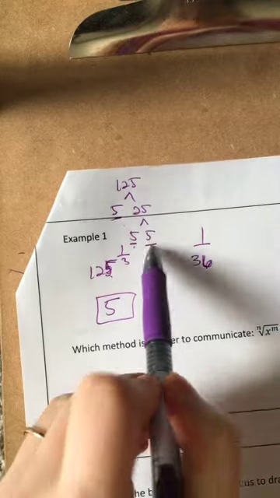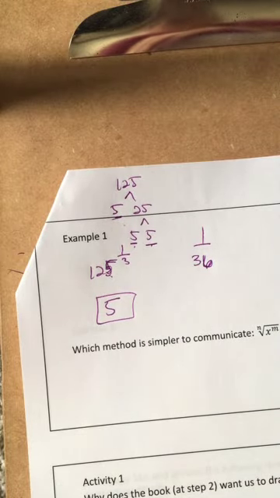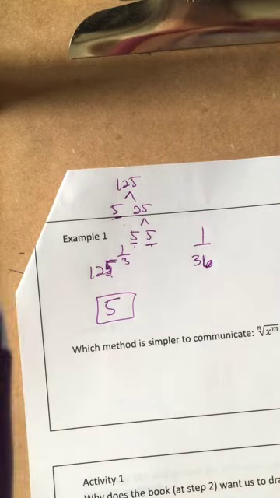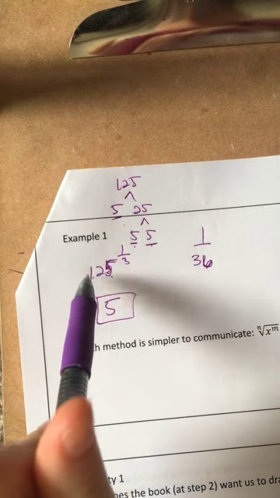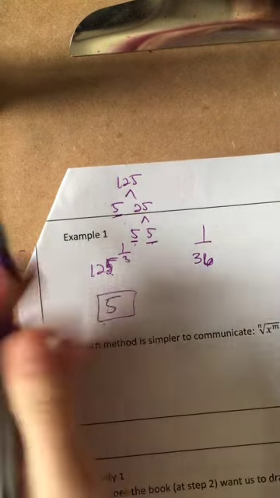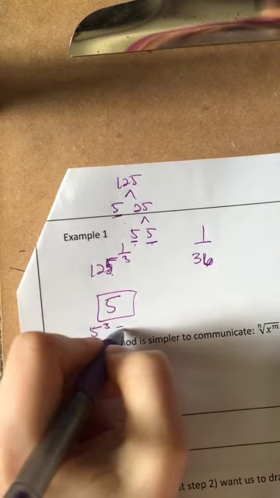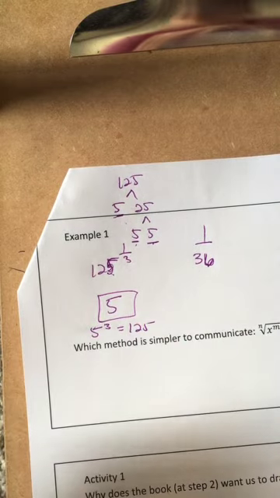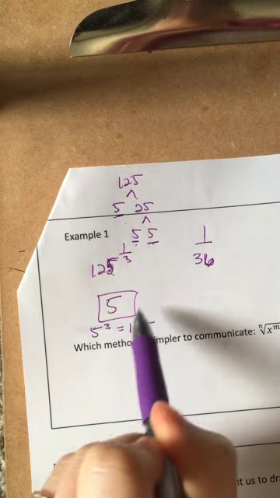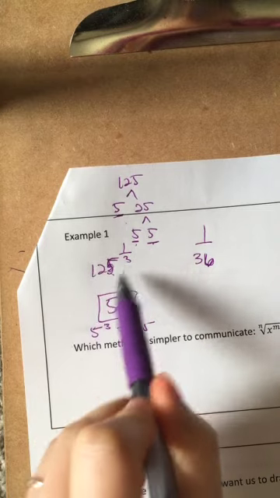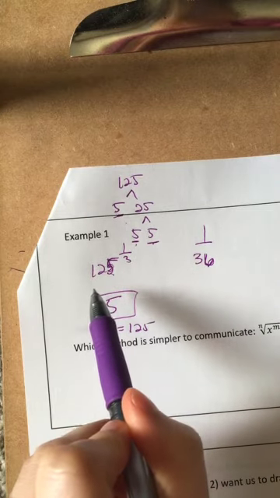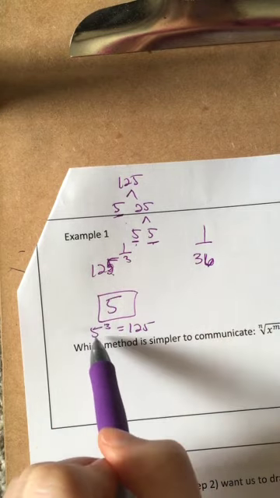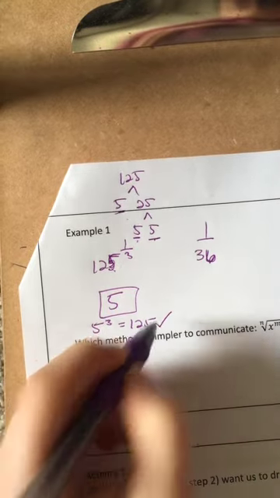Since 5 times 5 times 5 is the same number times itself 3 times, I know the cube root of 125 is 5, which would mean that 5 cubed has to equal 125. So if I wanted to show that this is the cube root of 125, then I would show this equation works.